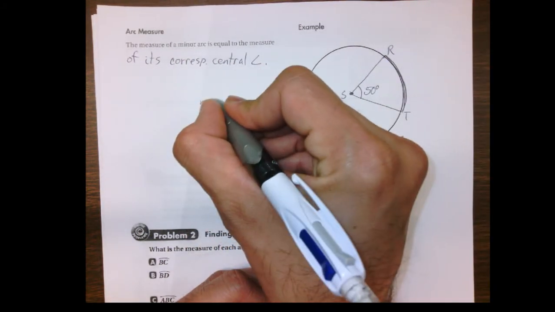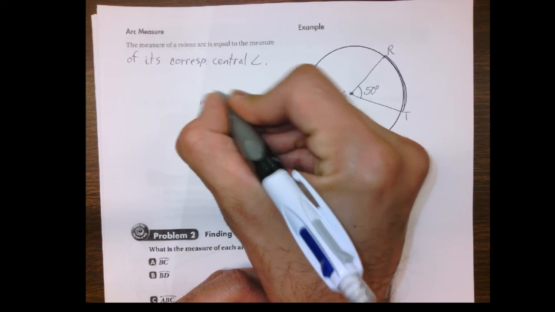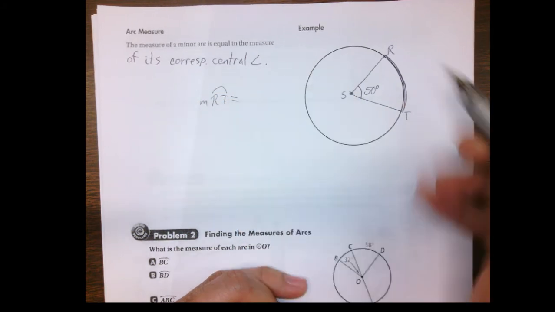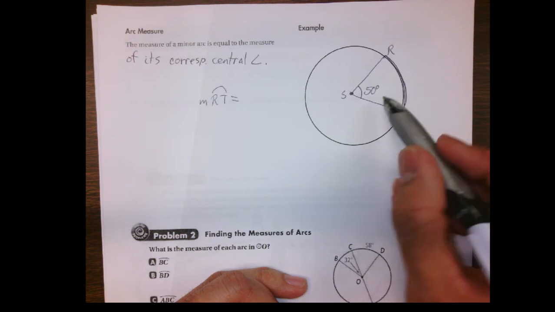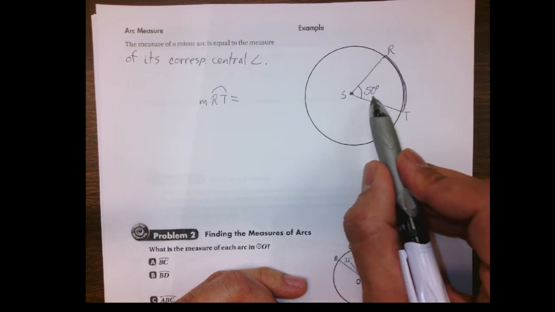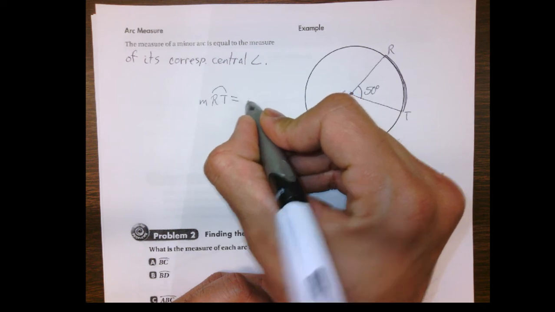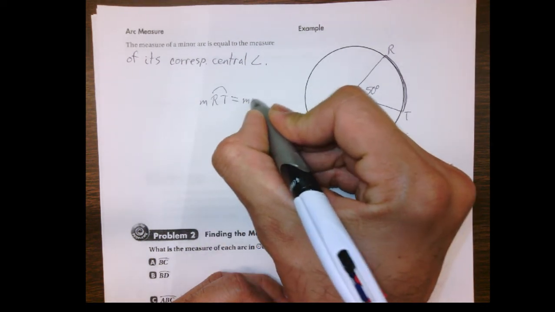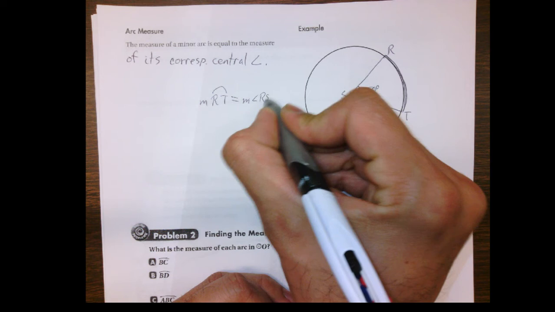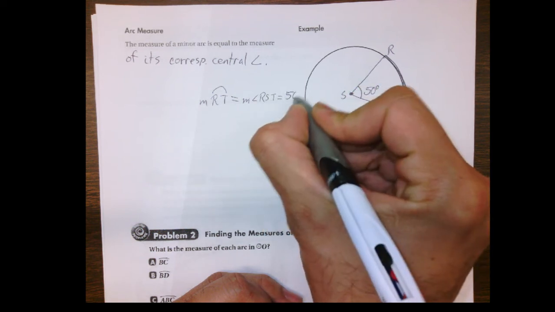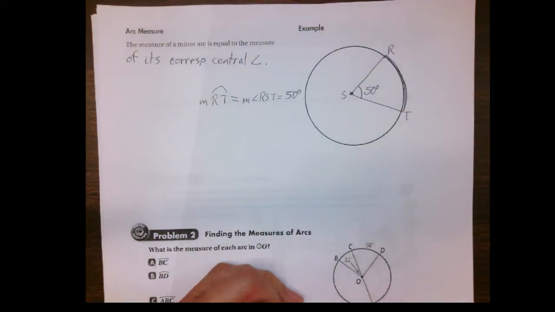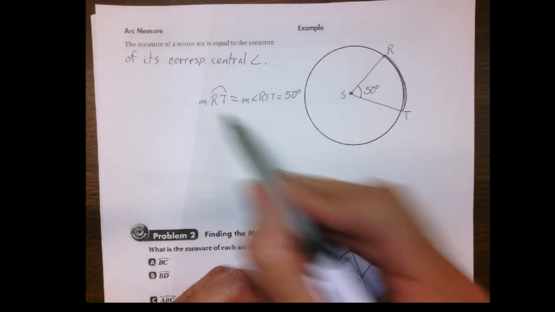So, as we said earlier, the measure of an arc is basically the measure of its corresponding central angle. So here, the measure of arc RT is going to be just the same as the measure of angle RST, which is 50 degrees. So there you go. That's the measure of arc RT, 50 degrees.